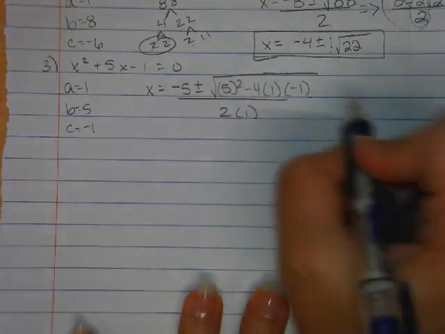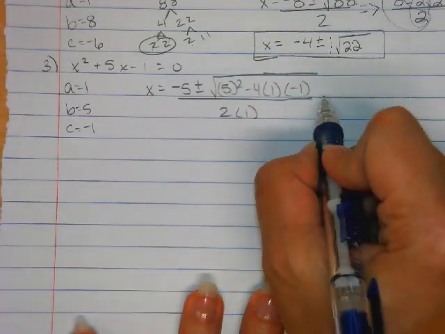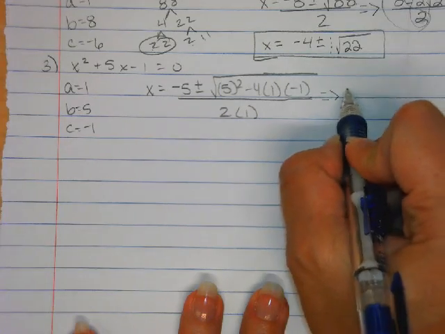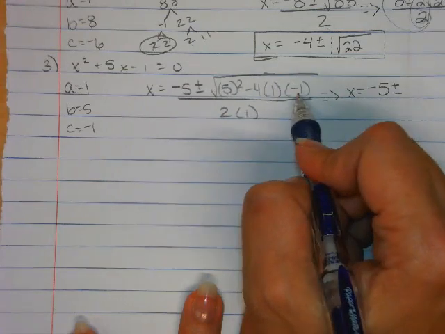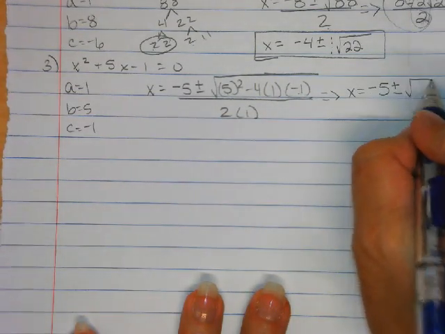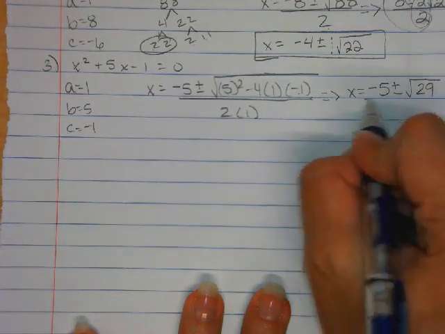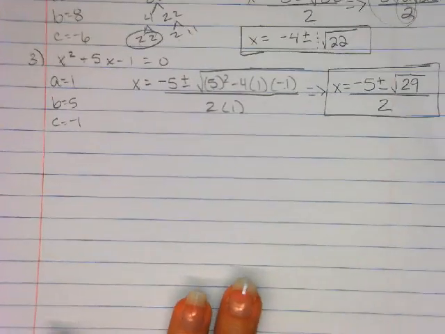Yay. I think you guys were a little intimidated by the formula, but the setting up is actually not that bad. So negative 5 plus or minus, all right, this is 25 plus 4, which is what? 29. Does 29 simplify? No, you are finished. If it doesn't simplify, you're done.